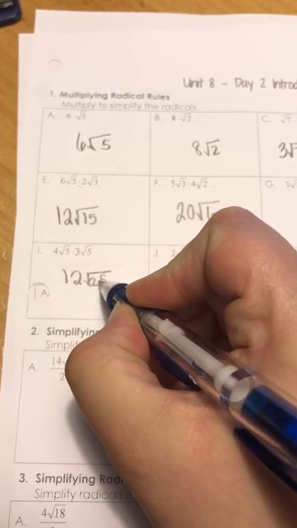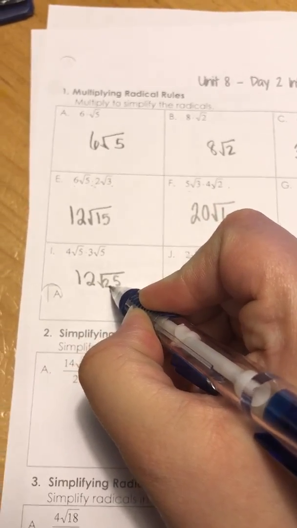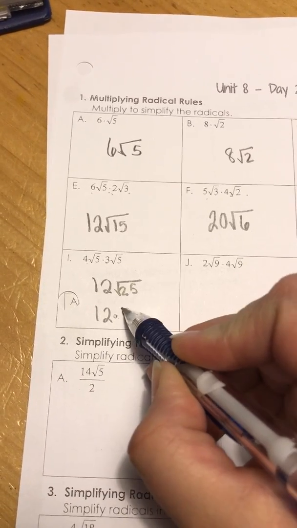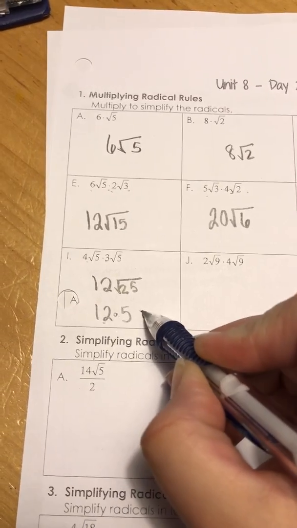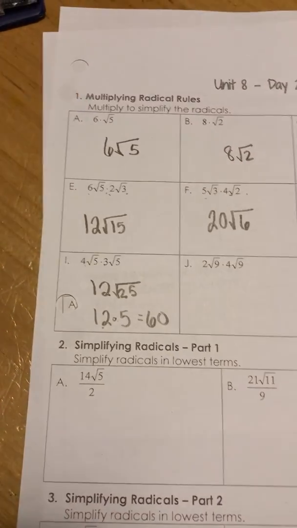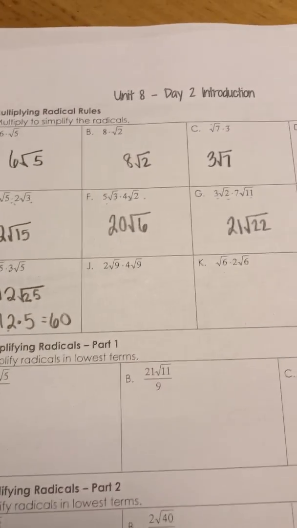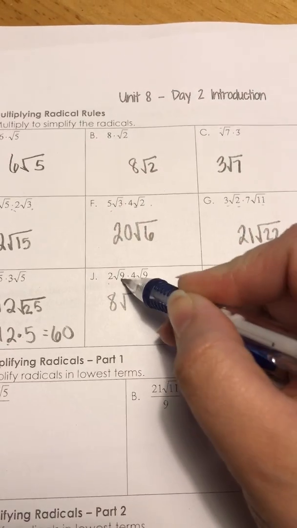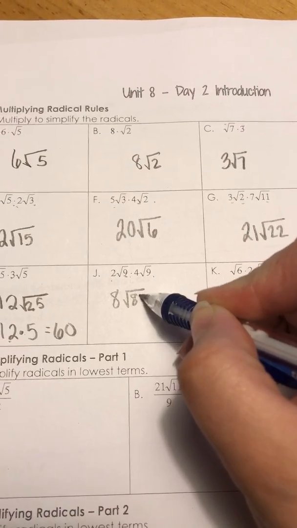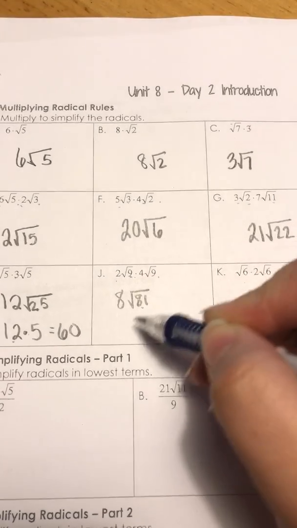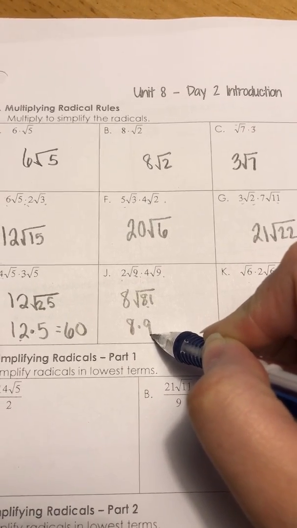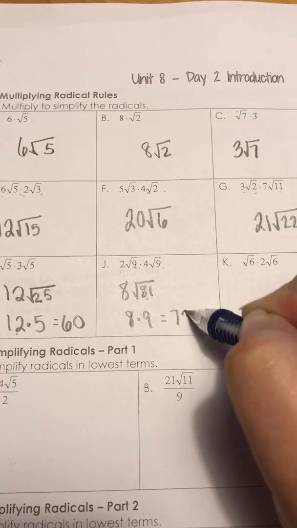But you hopefully know that the square root of 25 is 5. So this breaks down to 12. This is replaced with a 5. So 12 times 5 is 60. So then we have 2 times 4 is 8. 9 times 9 is 81. The square root of 81 is 9. So 8 times 9 is 72.